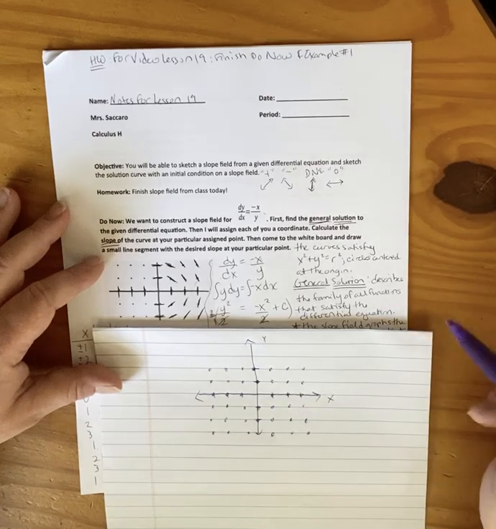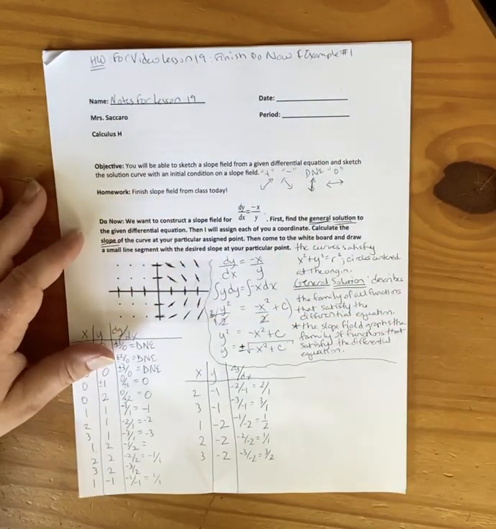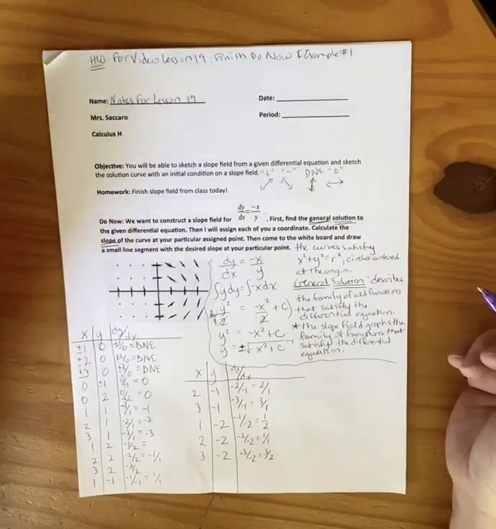And literally that took me 30 seconds. So you guys can do it, okay? If you don't want to print packets or can't.